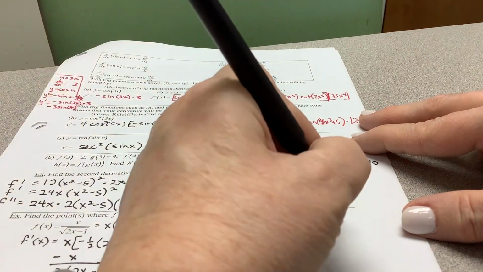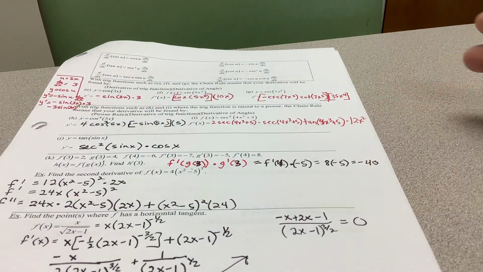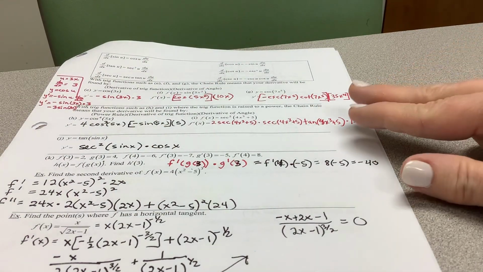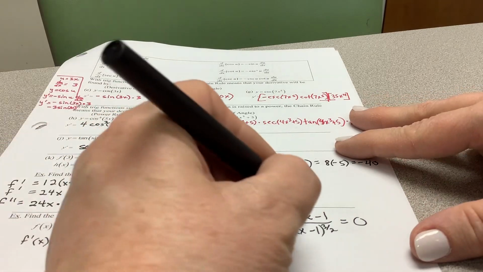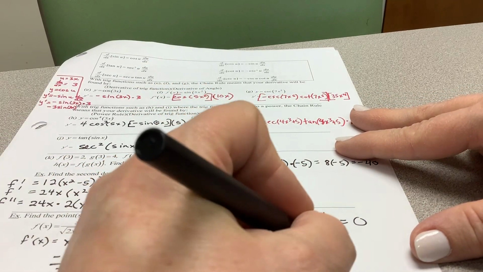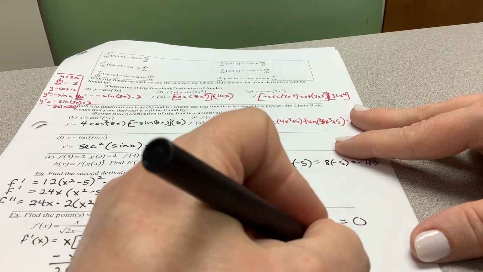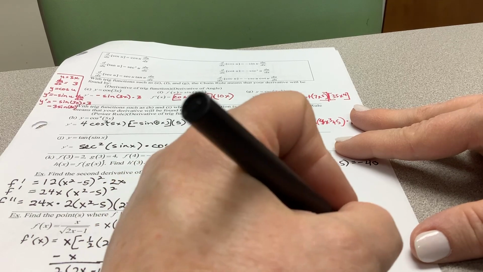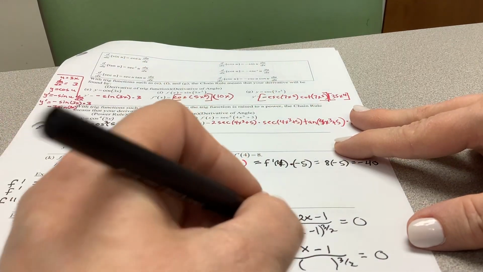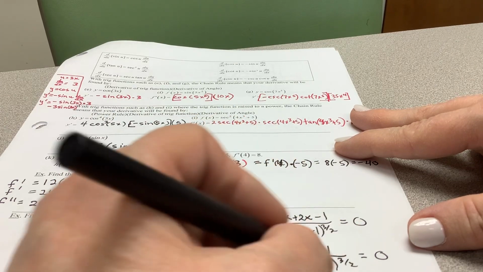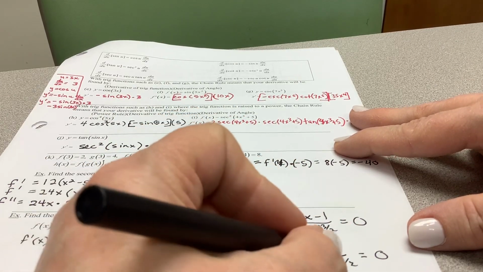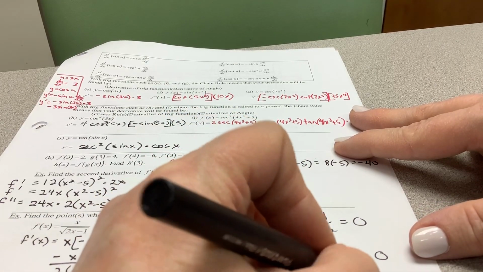And I'm setting this equal to 0, because I'm looking for x to be where this happens. So this actually comes out to be x minus 1 over all of this to the 3 over 2. So you can see from this, if I cross multiply, this is going to drop out. And I'm going to have x minus 1 equals 0, so x equals 1.